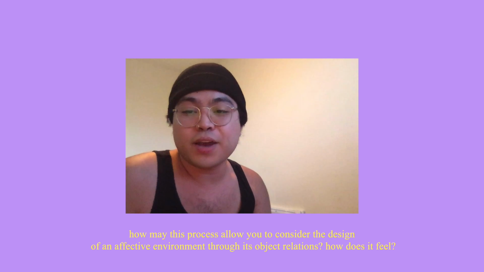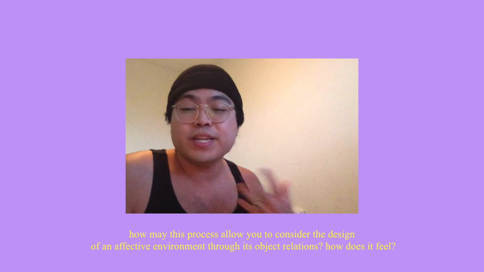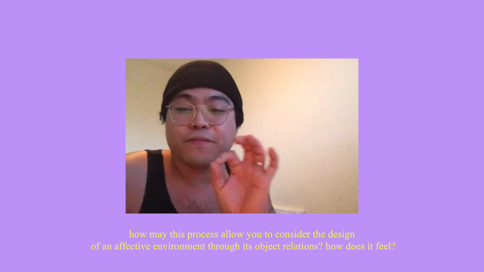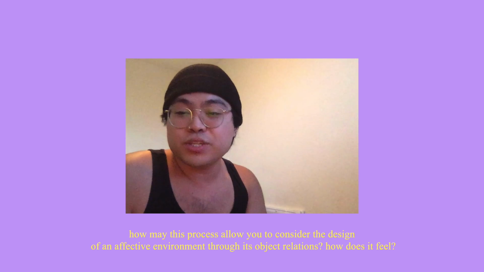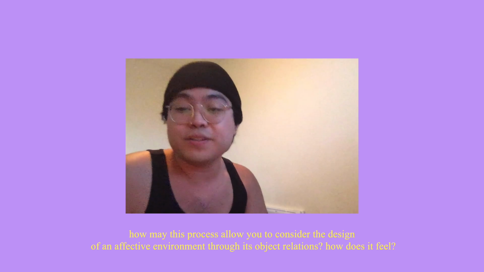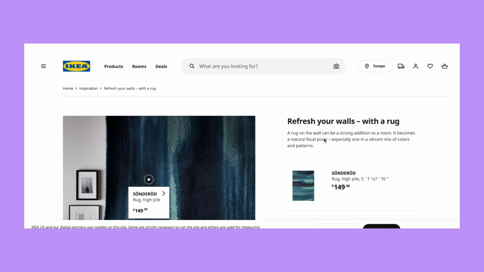And to go to the next question, how may this process allow you to reconsider the design of an affective environment through its object relations? How does it feel? So to add some background into this, I've been going to IKEA a lot because I moved into my new space, and that means time to decorate and fix it up, add some furniture, and I actually saw this decor tip during my IKEA maze run that said, refresh your walls with a rug.